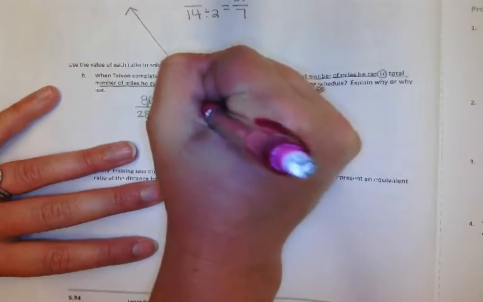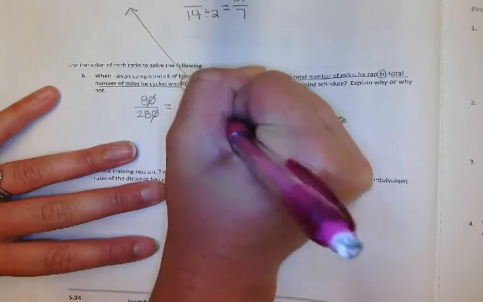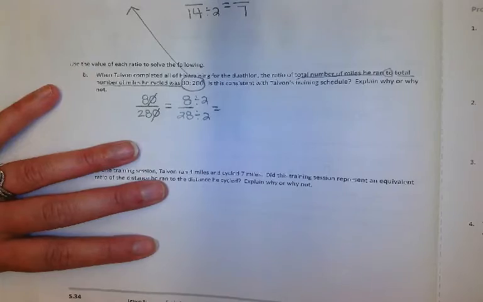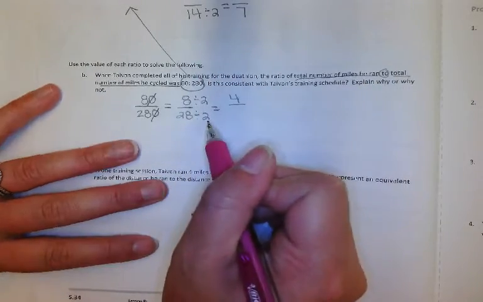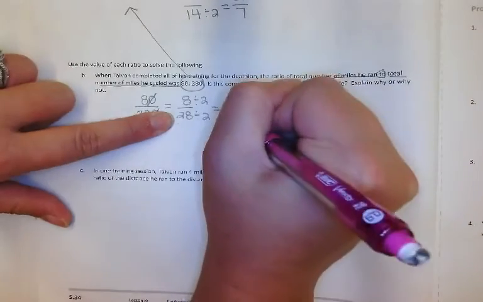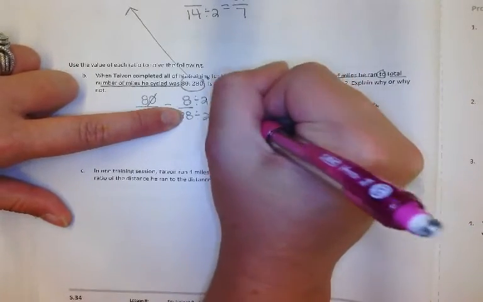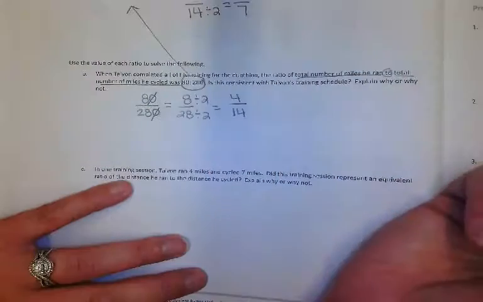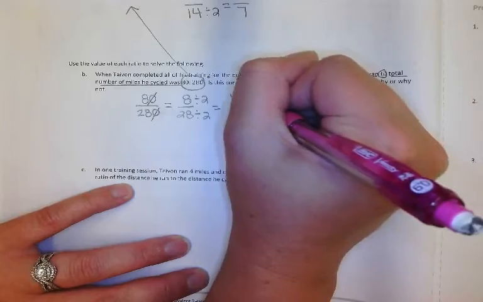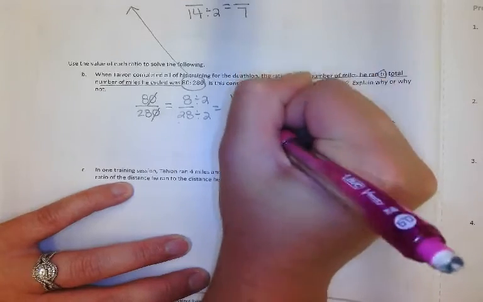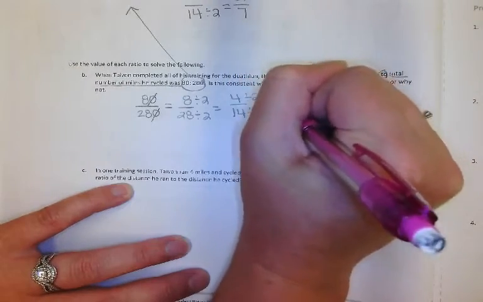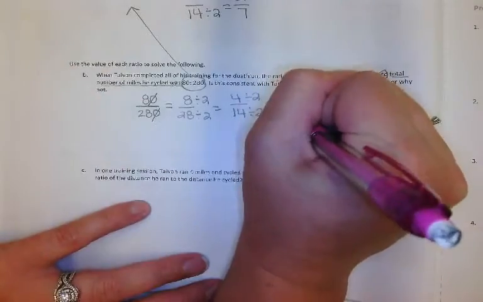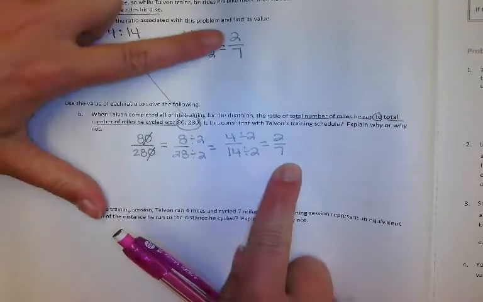So 2 could be divided by both of these. 8 divided by 2 is 4. 28 divided by 2. Well, 2 divided by 2 is 1. And 8 divided by 2 is 4. Oh, they end in 4s. They're both even. I'm going to divide each of these by 2. 4 divided by 2 is 2. And 14 divided by 2 is 7. So they both have the same value.